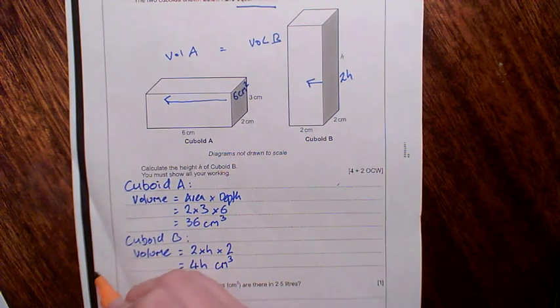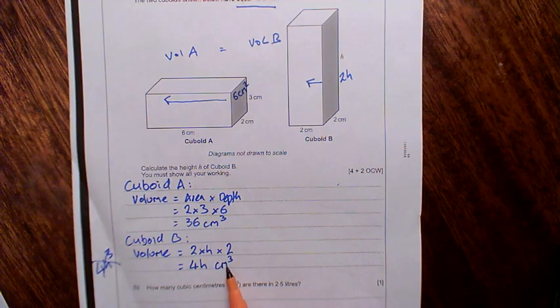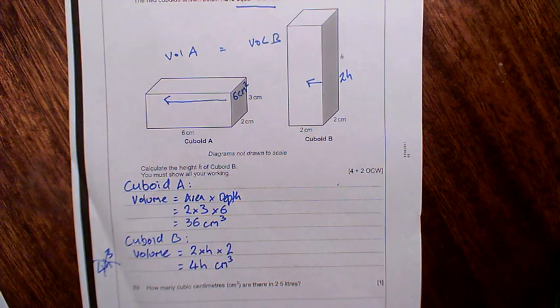Now please be aware that is very different from 4h cubed. That is not the same thing at all. Centimetres cubed is the units, and using the units is going to get you this accuracy of writing mark.